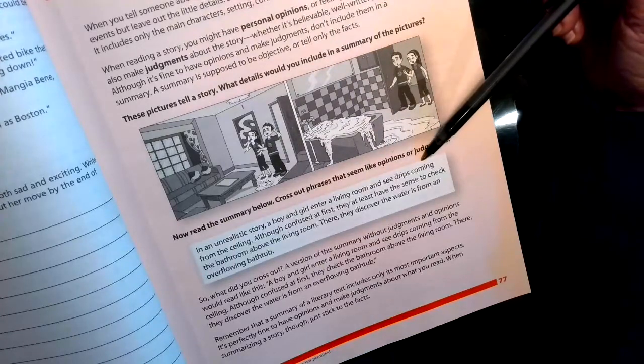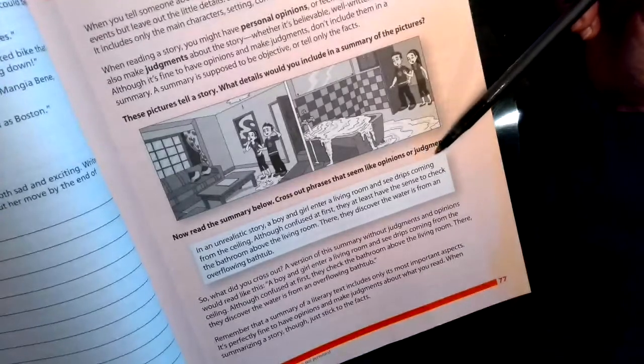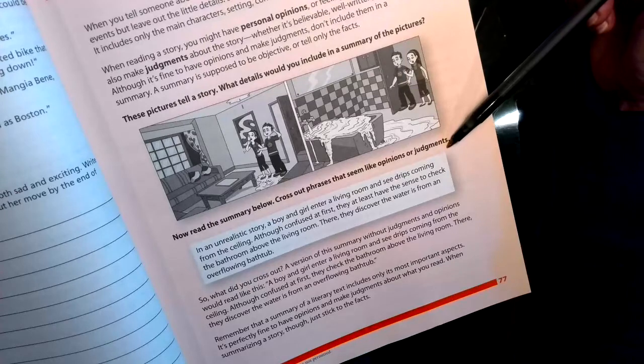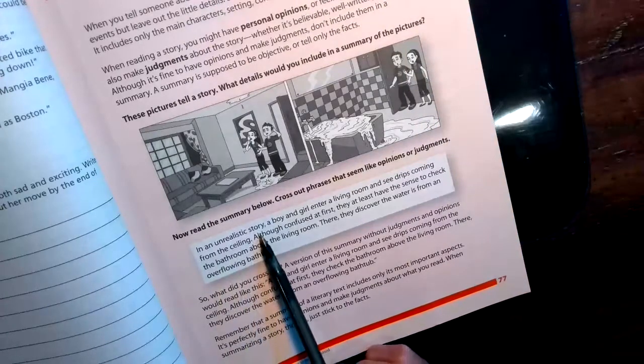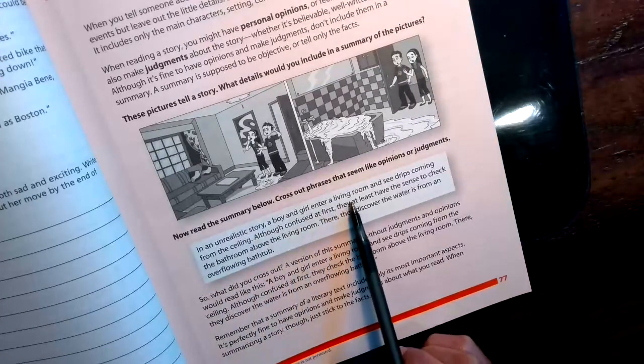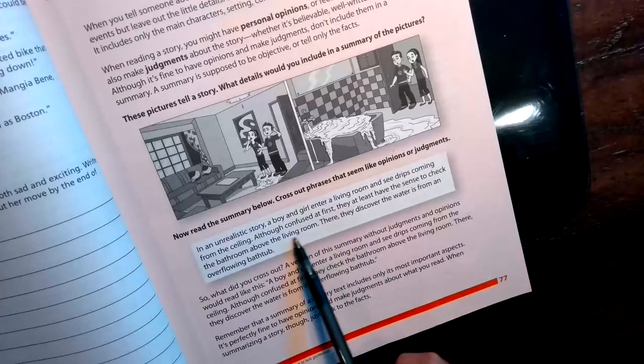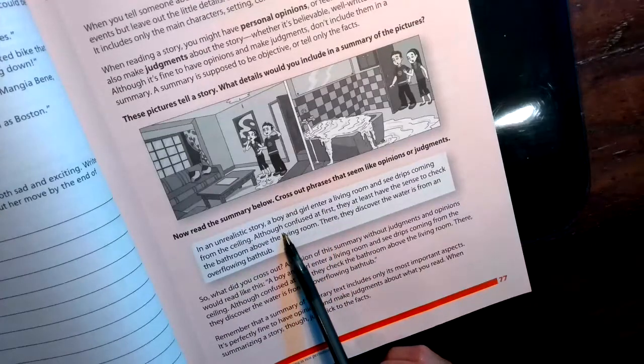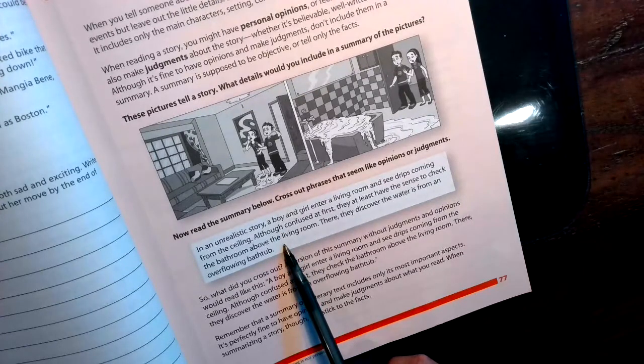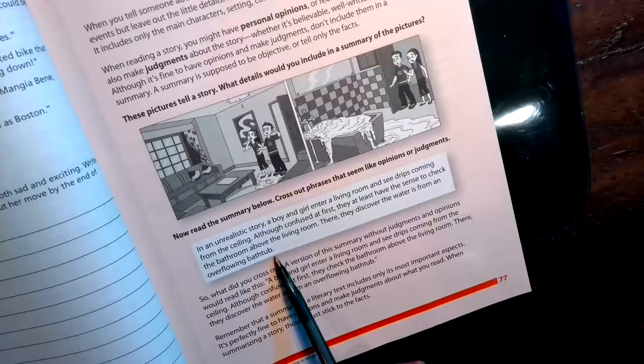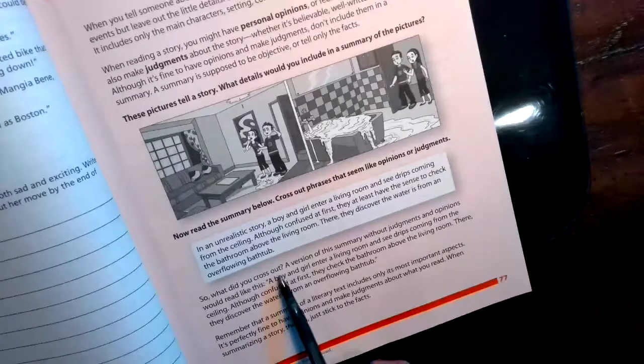Now read the summary below and cross out phrases that seem like opinions or judgments. In an unrealistic story, a boy and a girl enter a living room and see drips coming from the ceiling. Although confused at first, they at least have the sense to check the bathroom above the living room. There they discover the water is from an overflowing bathtub. All right, so what did you cross out?